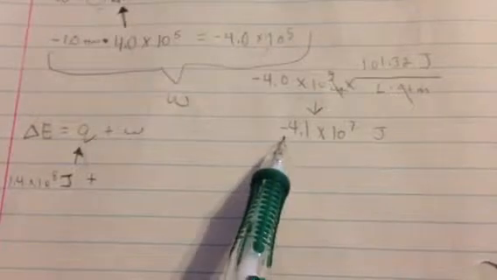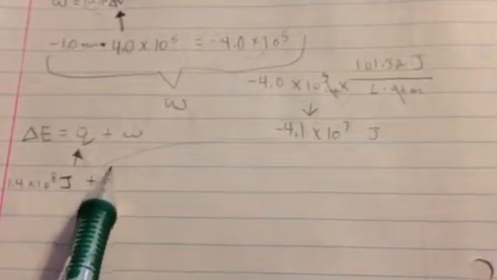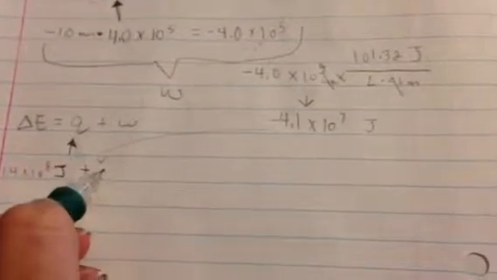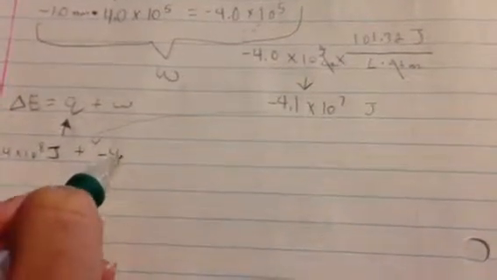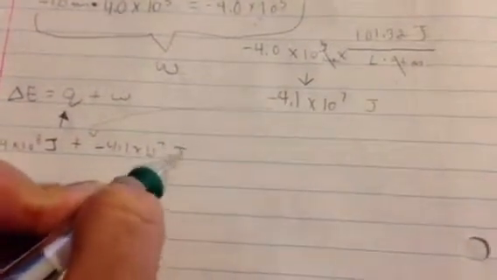joules. And now that our units are matching, we can take this and just plug it right in there in the formula. It's going to be negative 4.1 times 10 to the 7th joules.